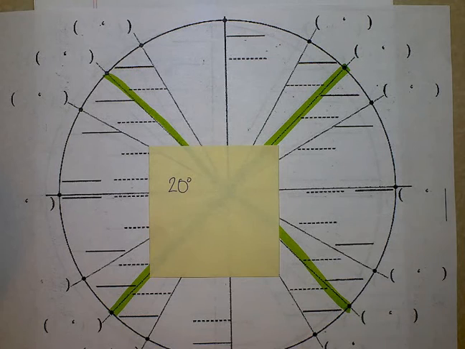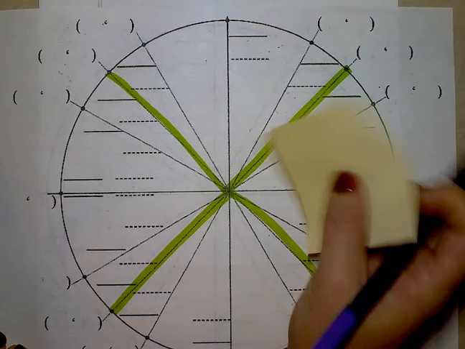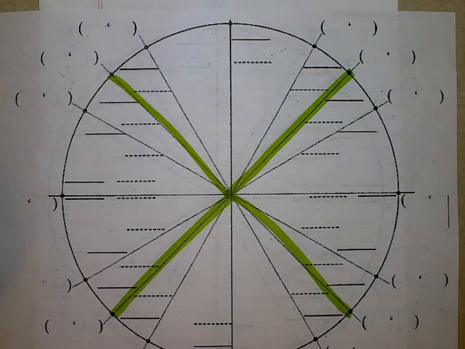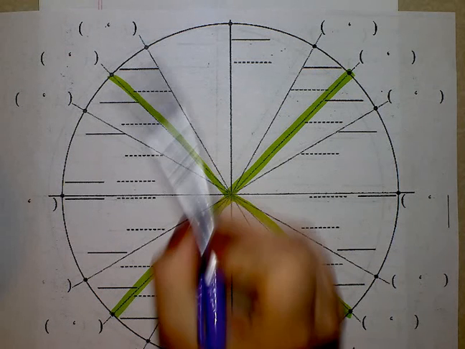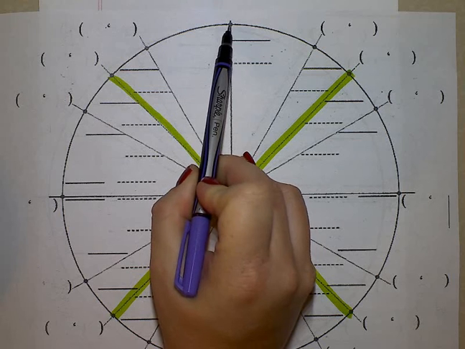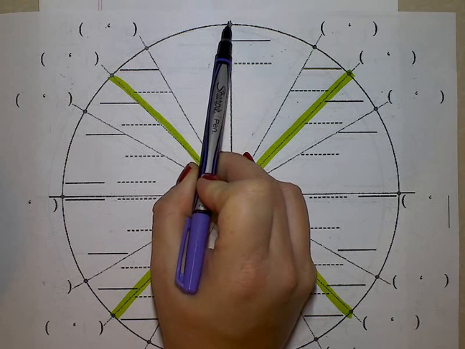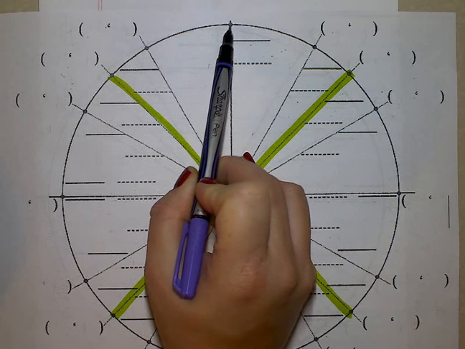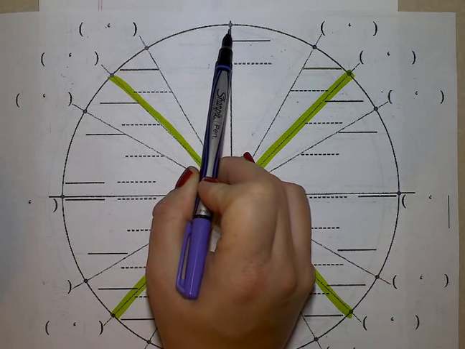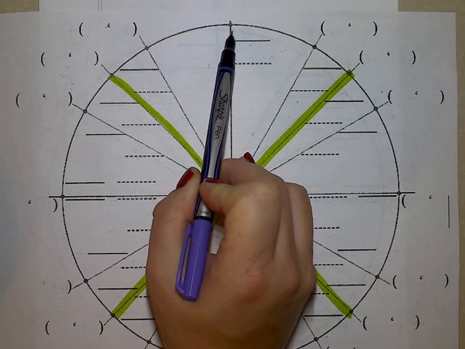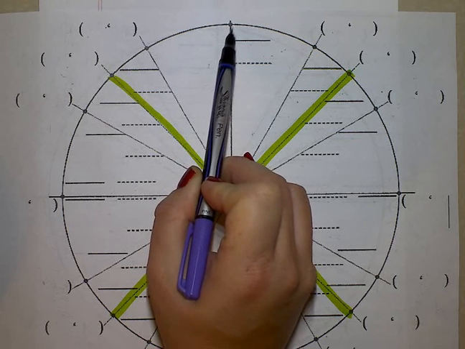We're going on to number 13 next. I'm going to point to a position, and I'd like you to tell me what is the degree at that position. What is the degree measurement at this angle? This is number 13. What is the degree measurement at this angle?